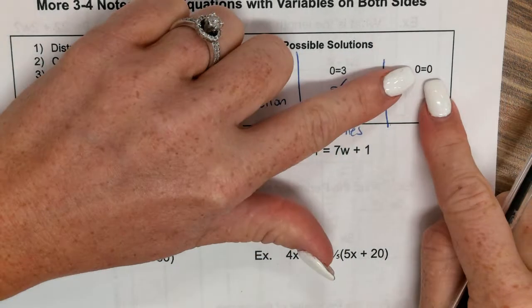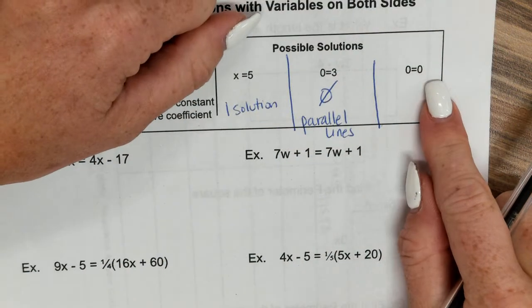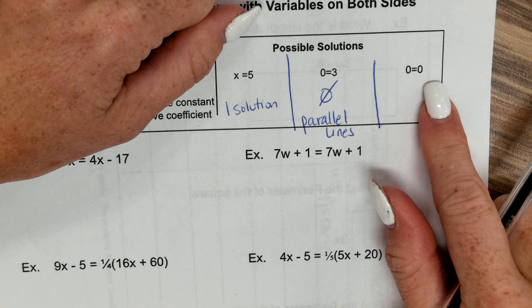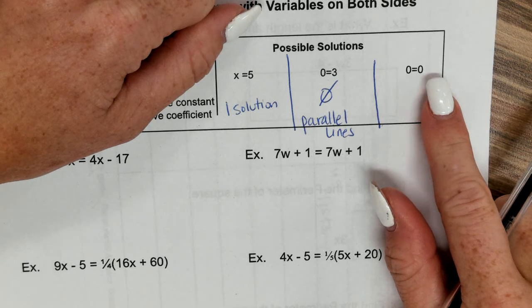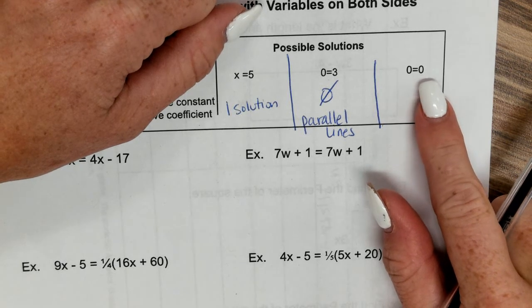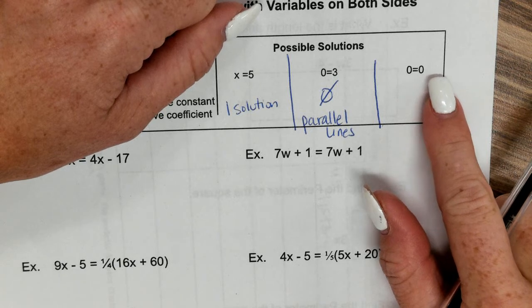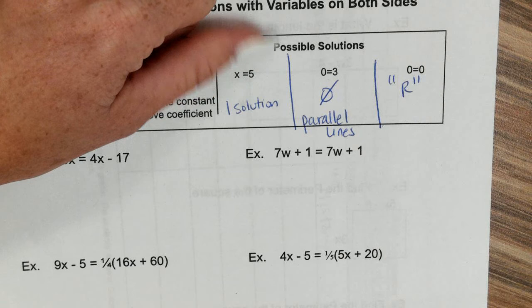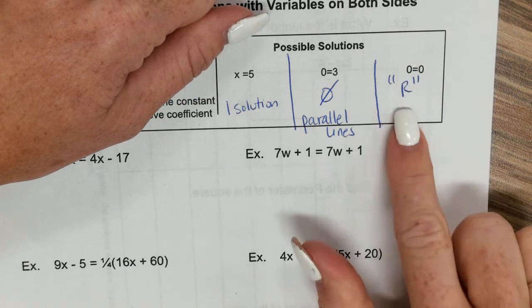What is it if you get an answer that looks like this? I can't hear. Infinite solutions. What do we say we could write for that? All real numbers. What kind of lines are these?